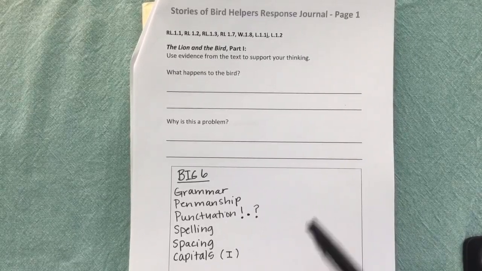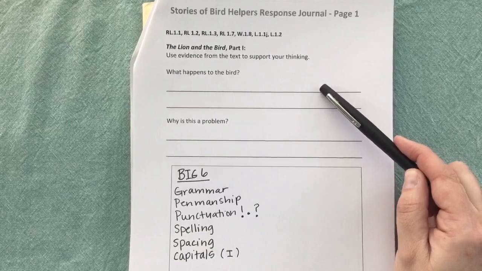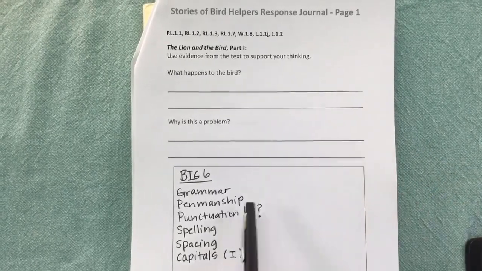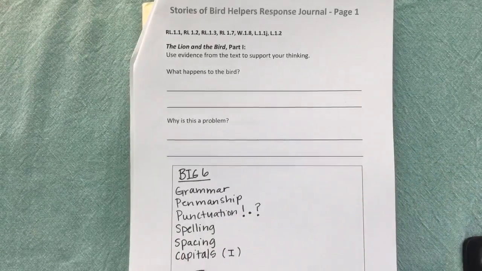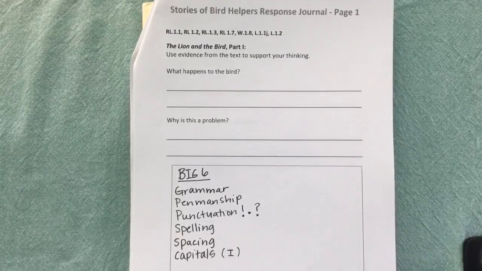Okay, so your job again, tell me what happens to the bird. Why is this a problem? Double check your sentences for the big six and then draw a little picture for me about what happens to the bird.